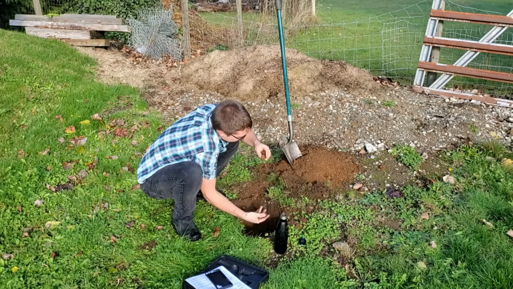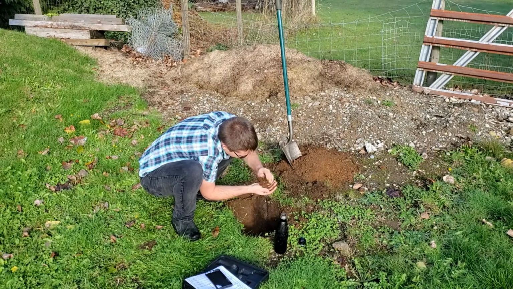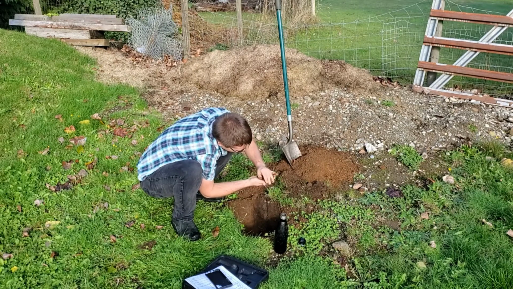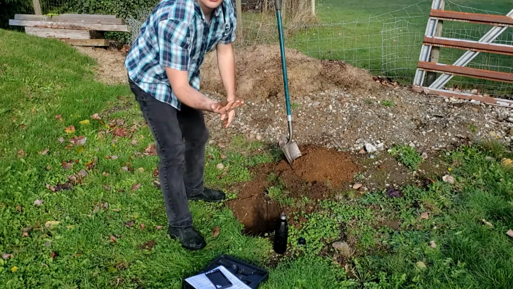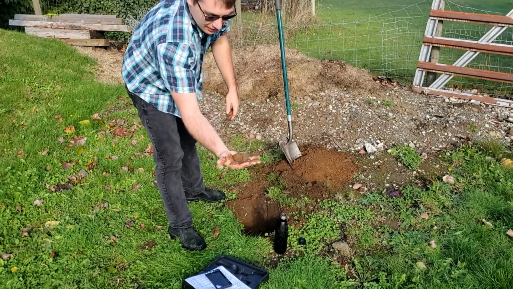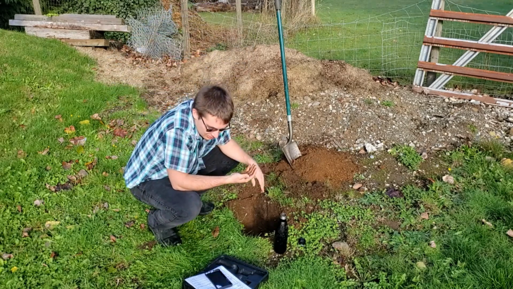So a ball, maybe a bit bigger than that. Let me grab some more. Sure. A ball about that big, 2.5 centimeters. So now we just follow the flow chart.